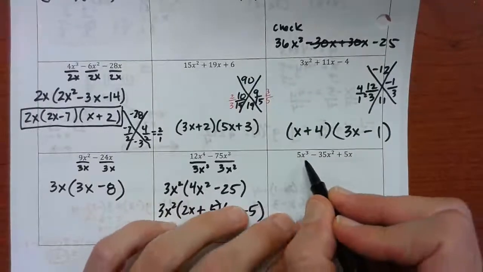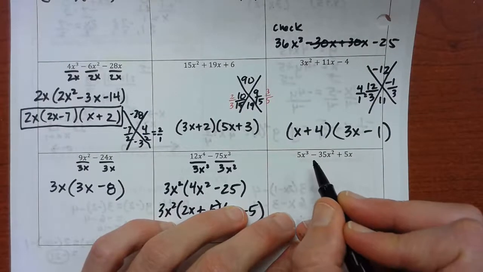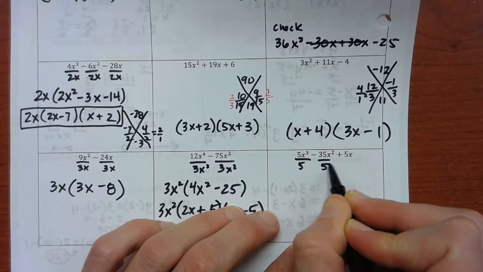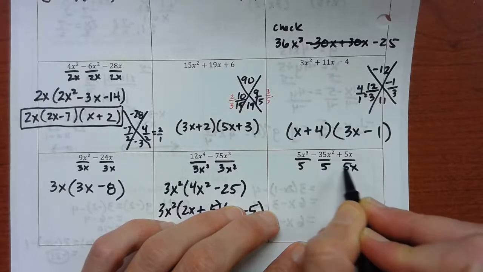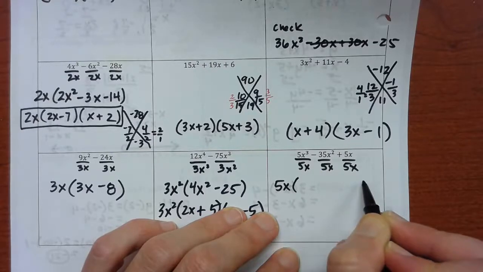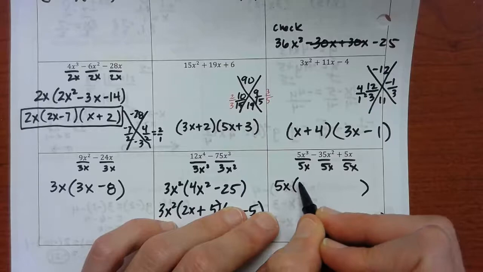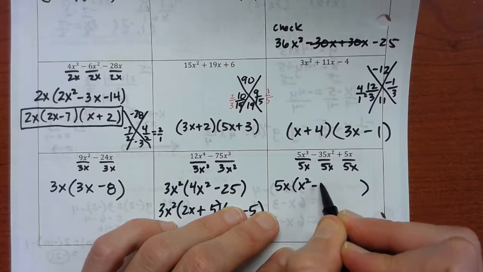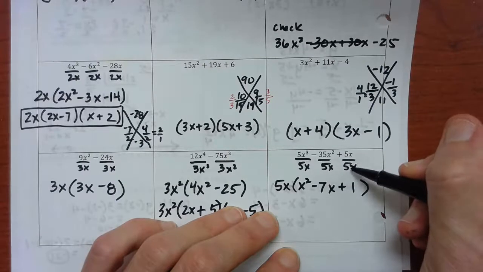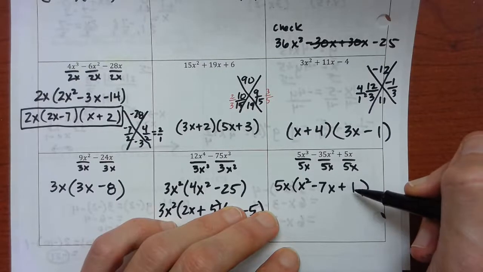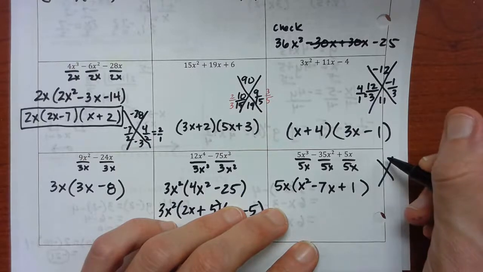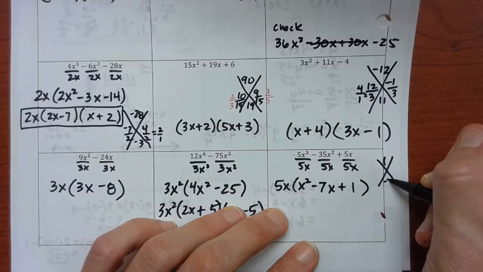Okay, last one. I'm looking first for a GCF, and there is a GCF. It's 5 is the number part, and they also each have an x. So that goes out here. And then what's left inside is x squared minus 7x plus 1. Right? 5x over 5x is 1. You've got to put something there. And then I'll set up an x, and it's 1 on top and negative 7 on the bottom.